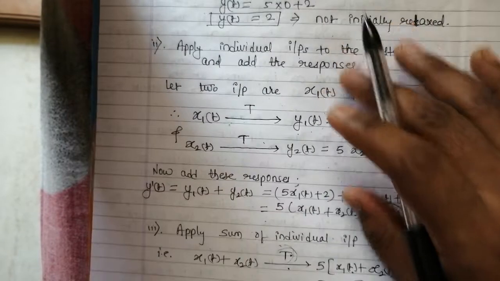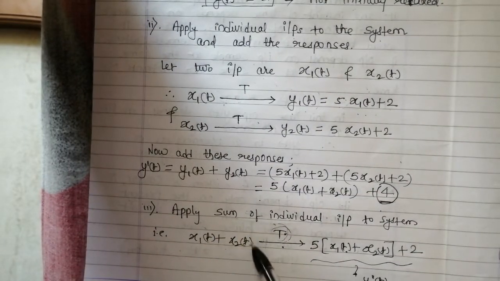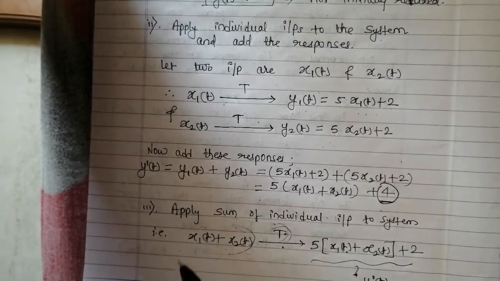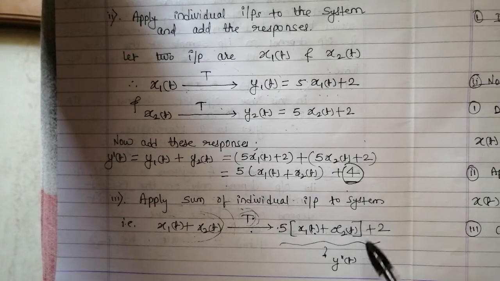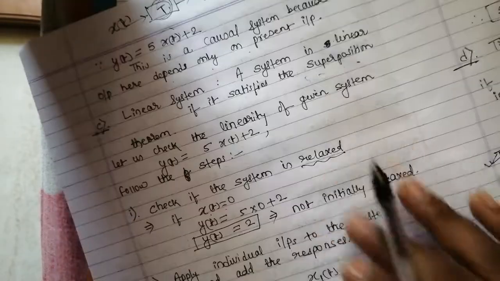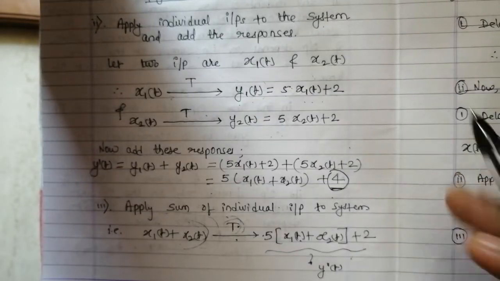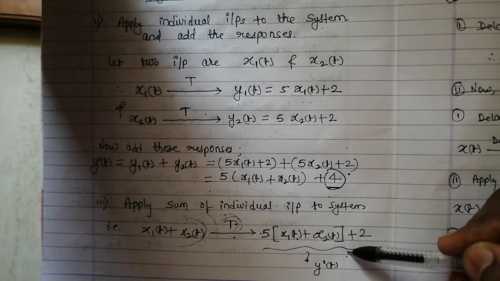Accordingly, we are applying x1 of t plus x2 of t. The system will first multiply the whole input with 5, and then it will add 2. So we get plus 2 here.